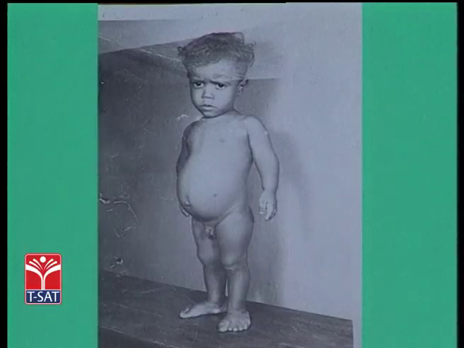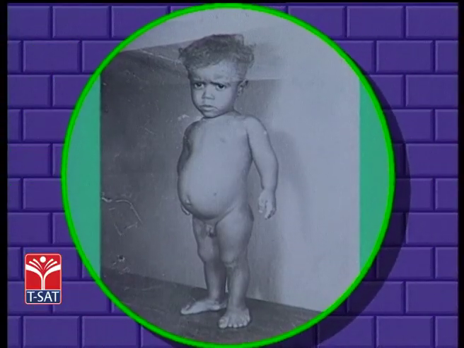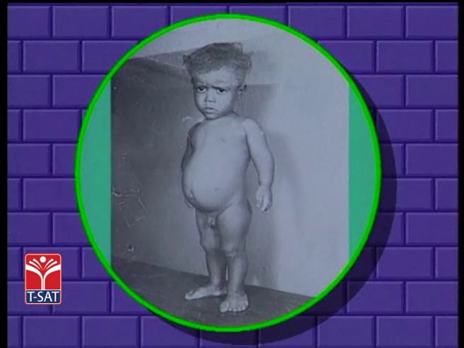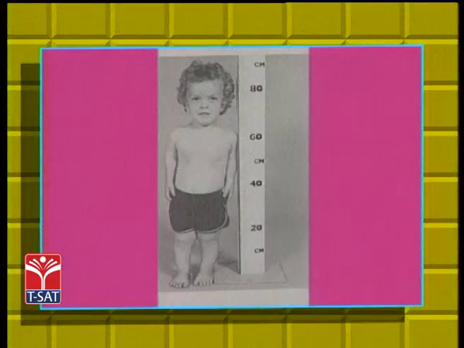And at the time of puberty, they won't have normal secondary sexual characters, and they won't menstruate because their gonads are streaked, that is, the ovaries will be streaked. The common example for autosomal dominant disorder is achondroplasia. This is a type of skeletal dysplasia which occurs with a frequency of 1 in 25,000 children.